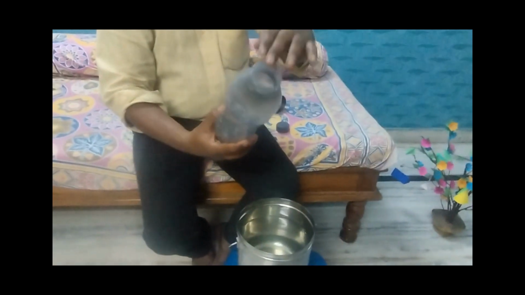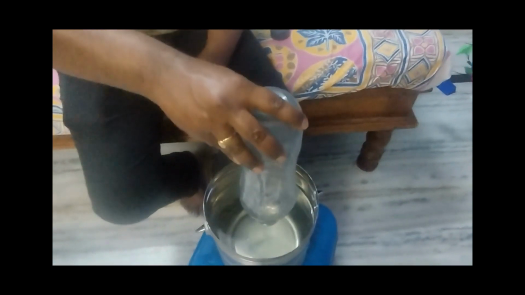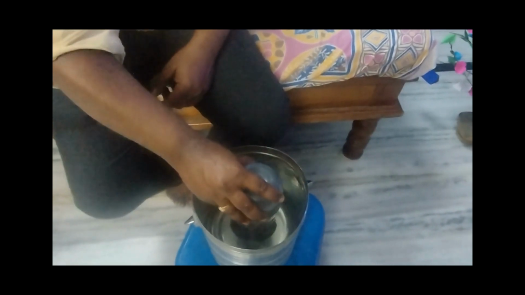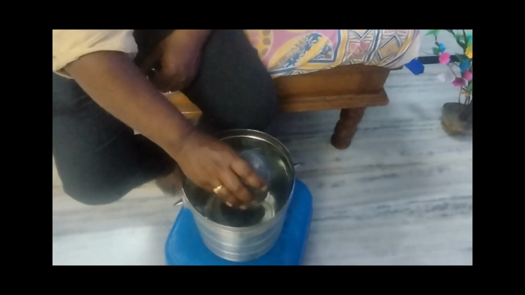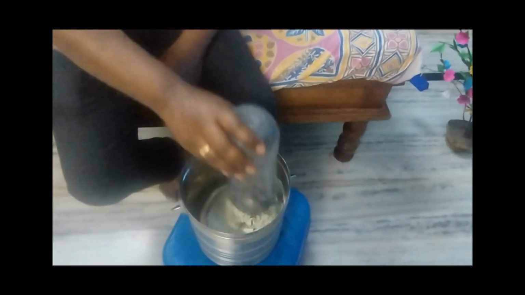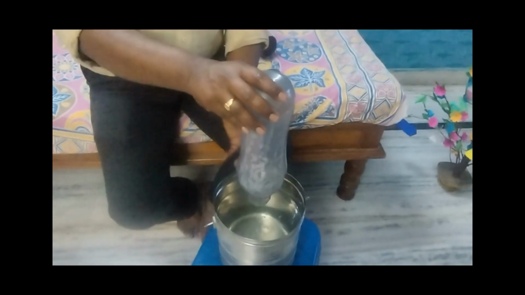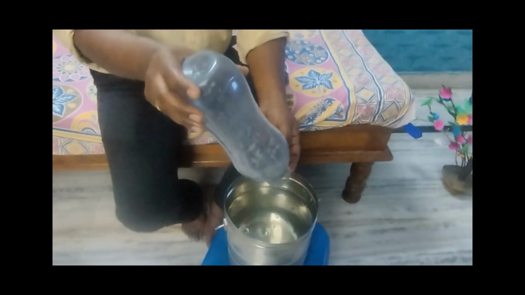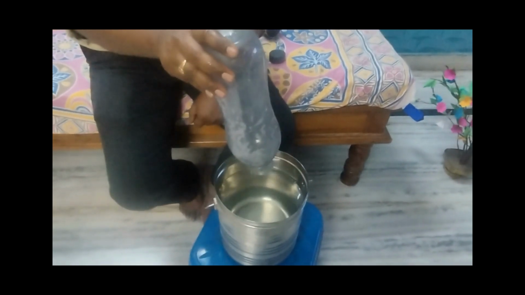Just inside the bottle also air is present. So I push in the downward direction. What happened? The amount of force acting downward will be applied in the upward direction. That is why it is moving up. We can say it is a reaction. So the reaction occurred because of the action in the downward direction. So the air inside is applying or creating pressure on the water.